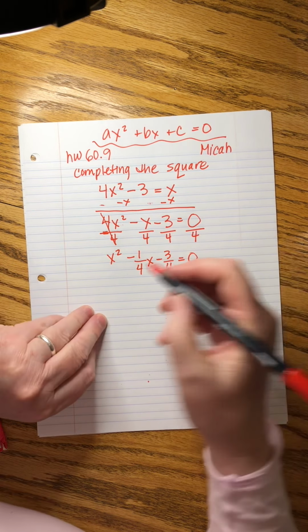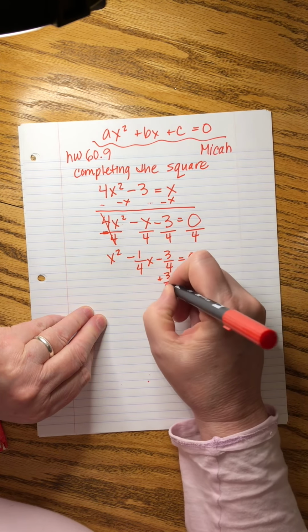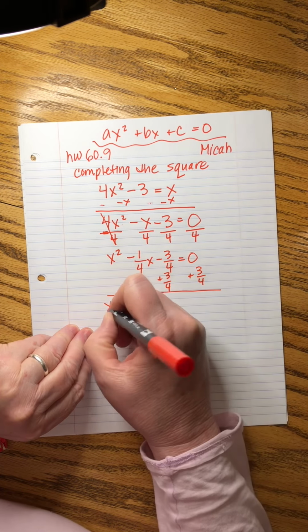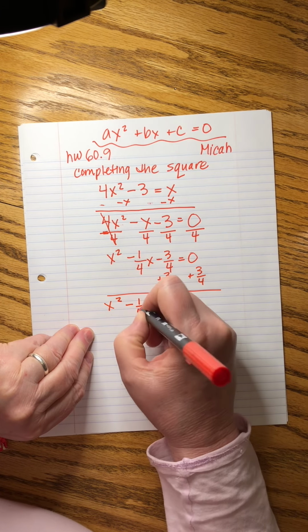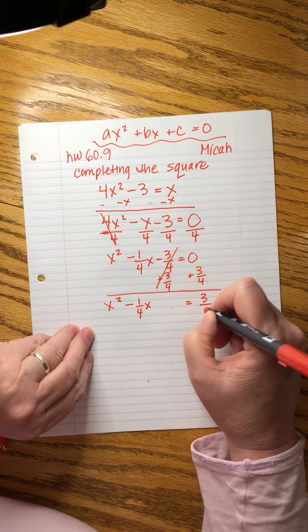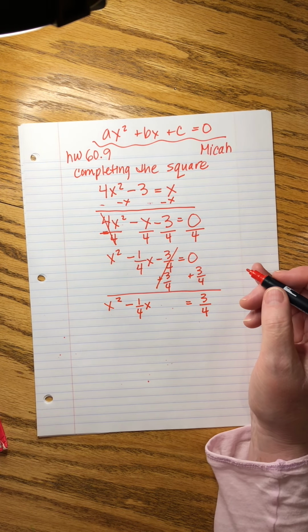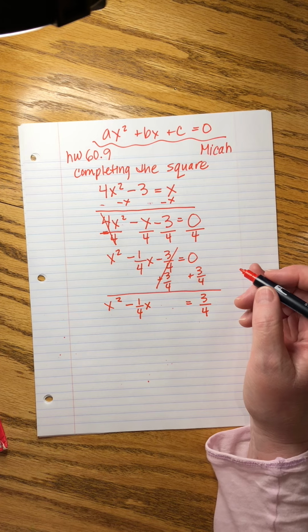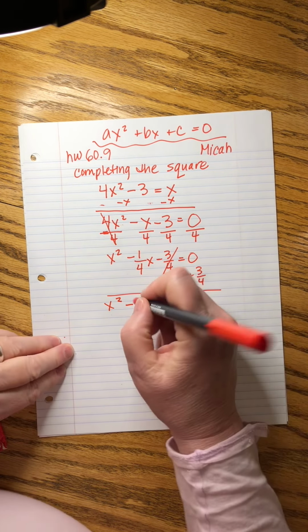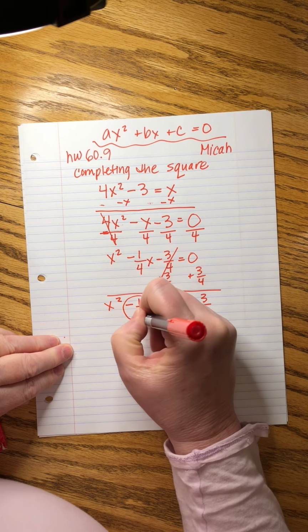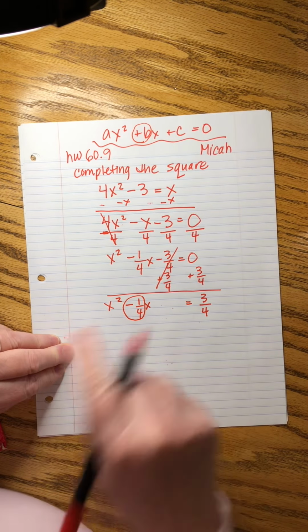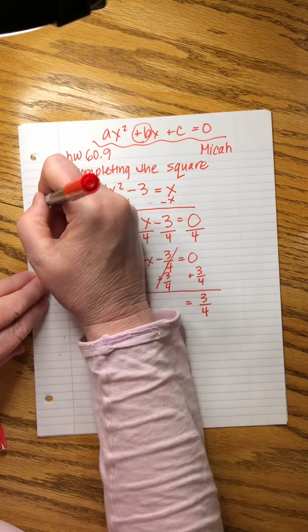Now we're going to kick that 3/4 to the curb by adding it. So now we'll have x squared minus 1/4 x, empty space, and then positive 3/4 there. Okay, it's looking good. Now we're ready to fill in that gap. What goes there? Oh yeah, magic number. Here is our value for b, the sign and the number. That's what we use to start our magic number calculation.